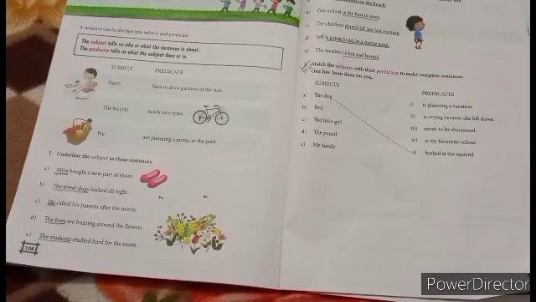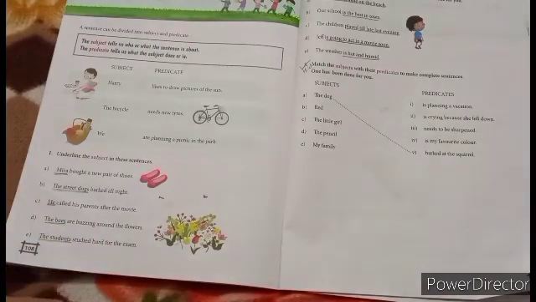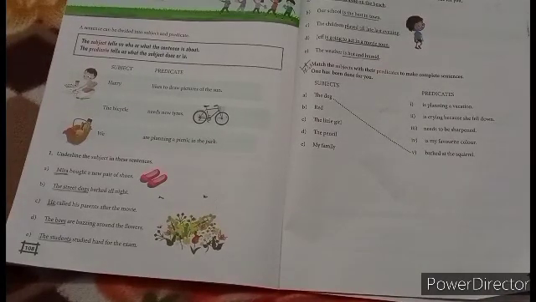Alright. Now we had seen subject and predicate. And it's a part of sentence where subject tells us who or what the sentence is about, and predicate tells us what the subject does or is. Alright?